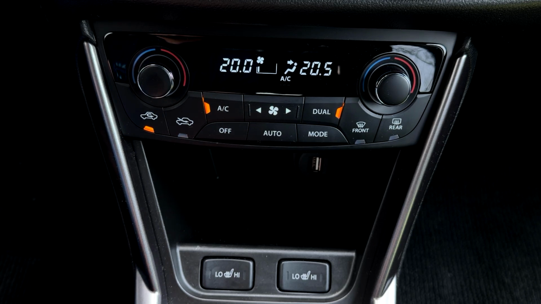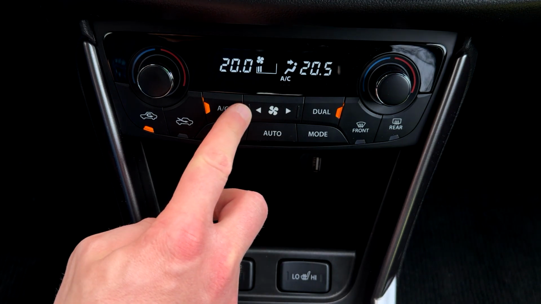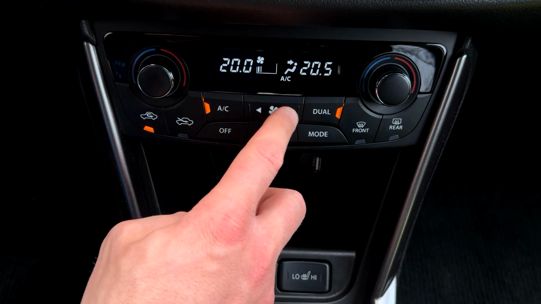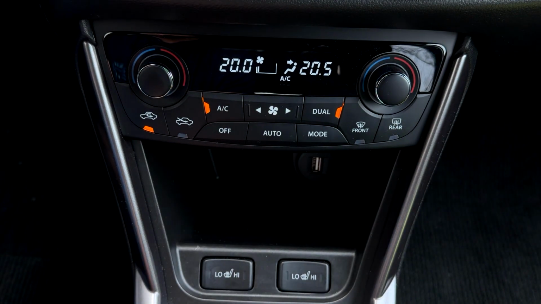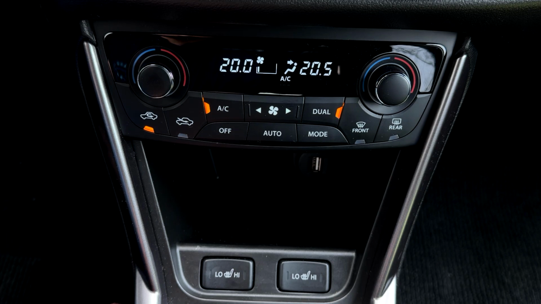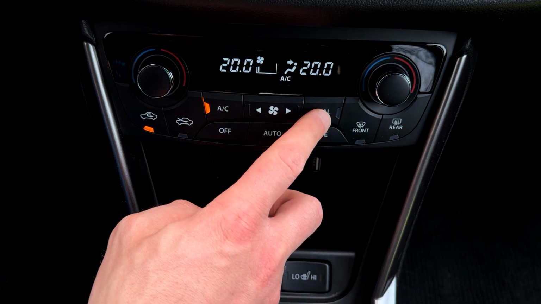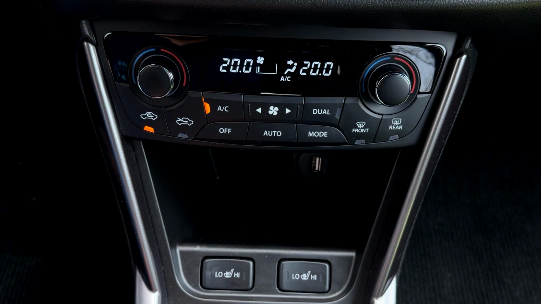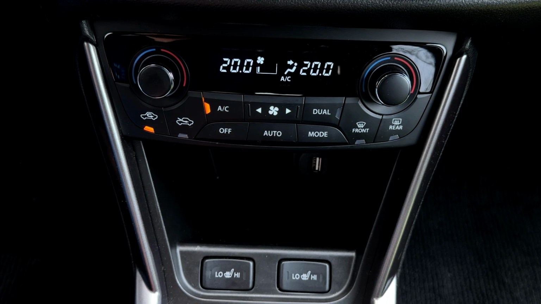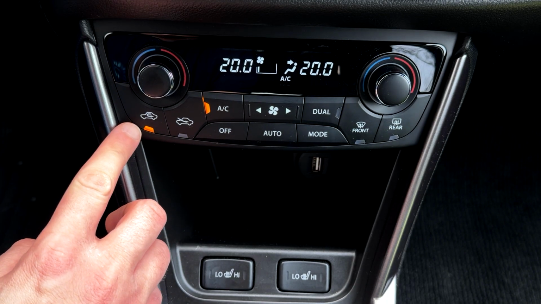We've got here also the fan icon arrows, as you can see. So you can adjust the fan speed higher or lower. You've got here dual. So you can enable the dual zone mode, allowing different temperature settings for the driver and passenger. You've got here also the recirculation, as you can see.